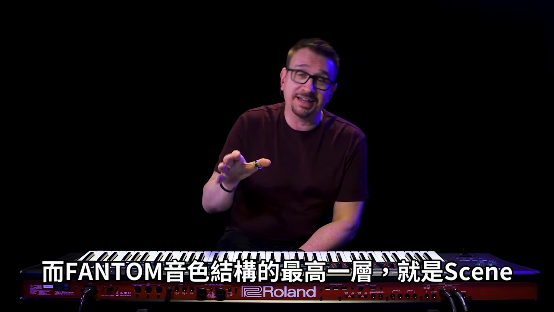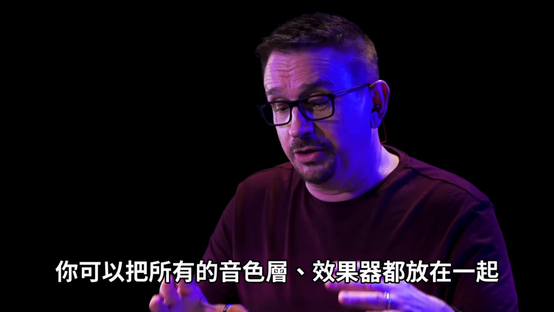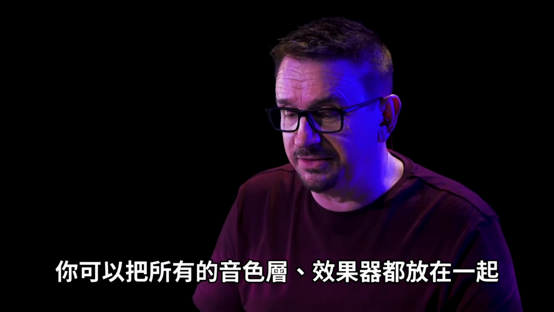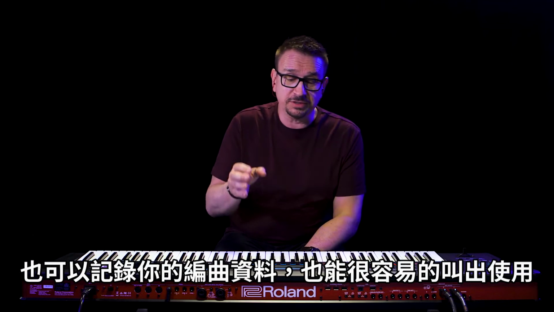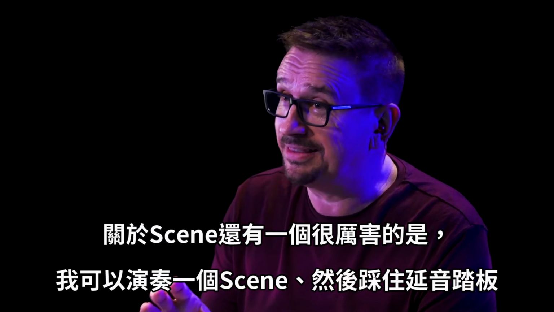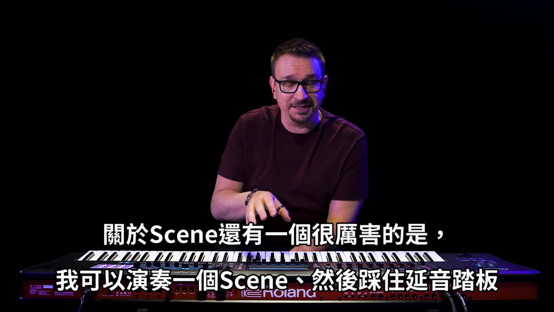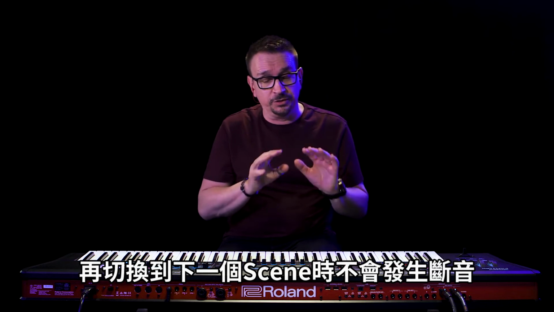And the final stage of sound creation with FANTOM is scenes. Scenes is great. You can put together all of your layers of sounds, your effects, it will store your parameters, and it will also store your sequence data, easily recallable. And the great thing about scenes is that I can play a scene and then hold down the sustain pedal and then move to the next scene and it will not glitch.